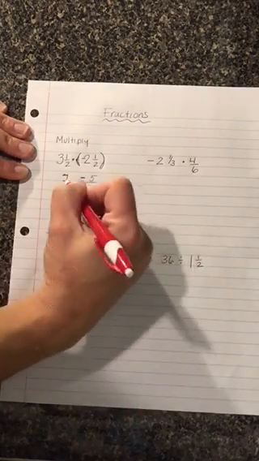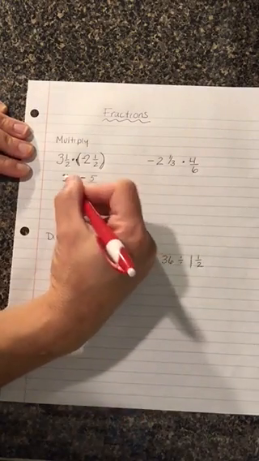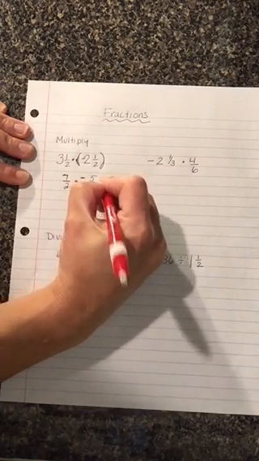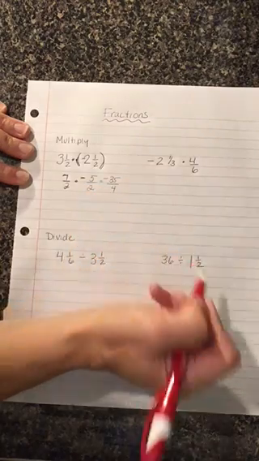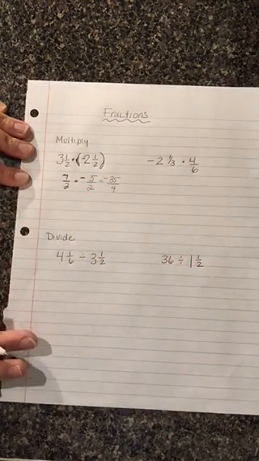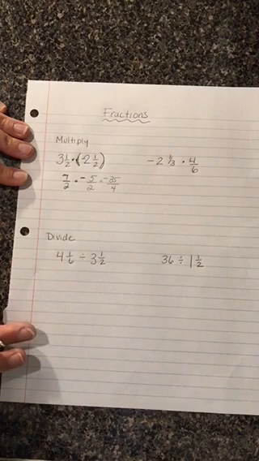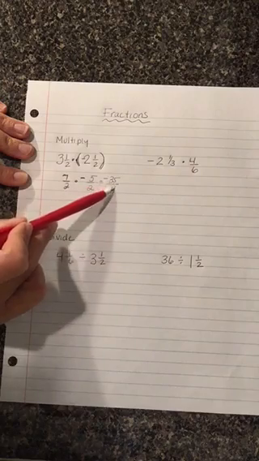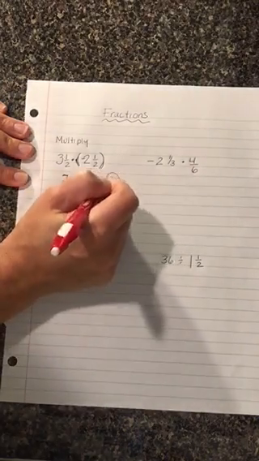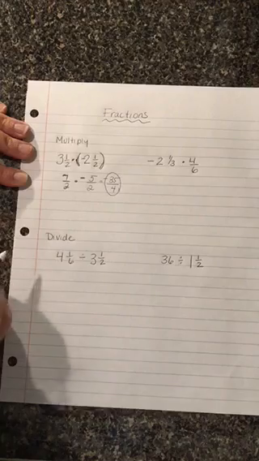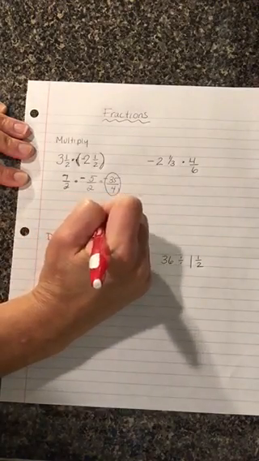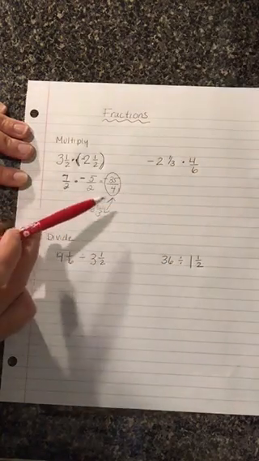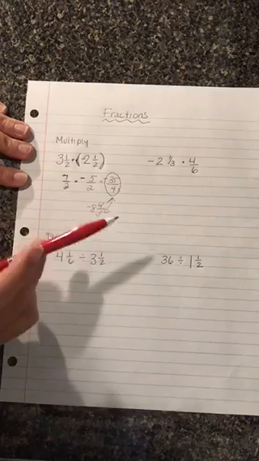And with multiplication, all you need to do is multiply across and then simplify. So 7 times 5 is 35, and again, that's negative. And 2 times 2 is 4. At this point, you have simplified your answer because there is no whole number that you can divide evenly into 35 and 4. So that is simplified. You could also change it to negative 8 3/4, which is actually the exact same thing, if you wanted to, but I will accept the improper fraction.